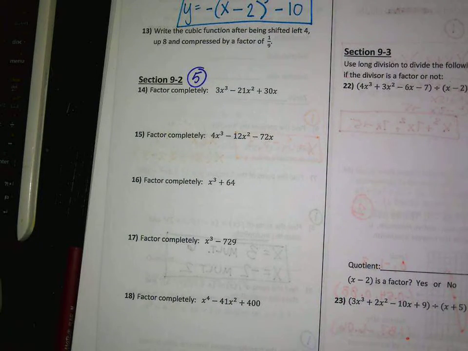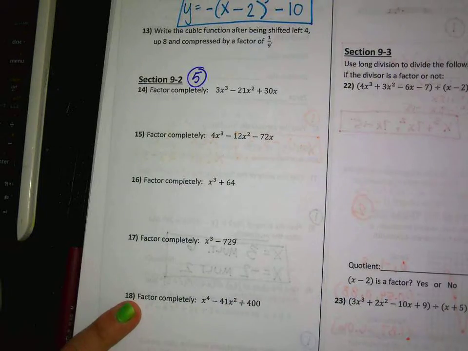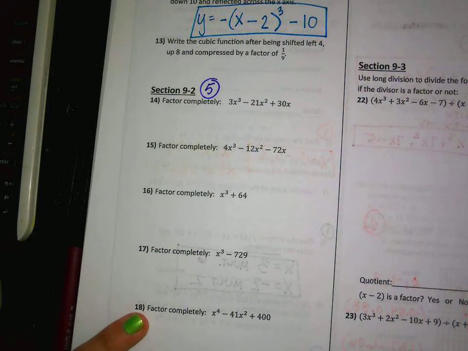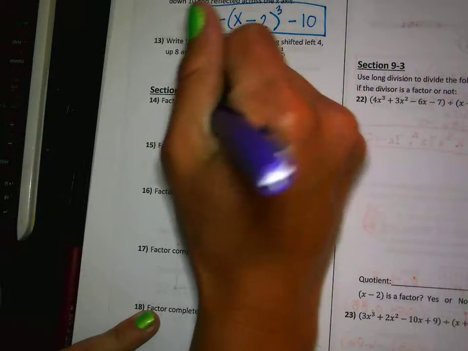It's not going to say factor using sum of cubes. It's just going to say factor, and you have to factor it completely. Always, always, always look for a GCF first. If you get stuck, most of the time it's because of GCF. So on number 14, what is the GCF? 3x.